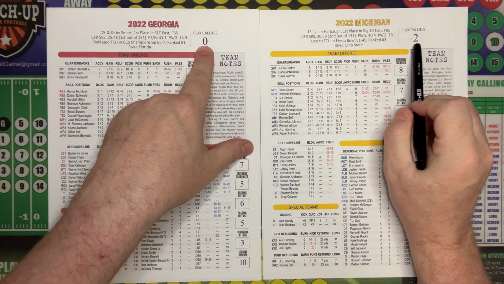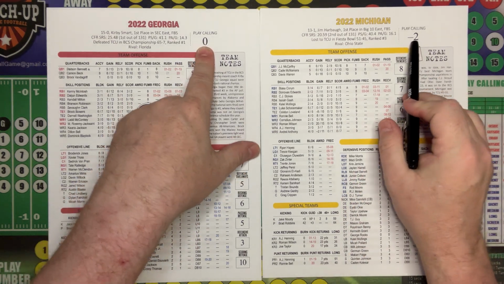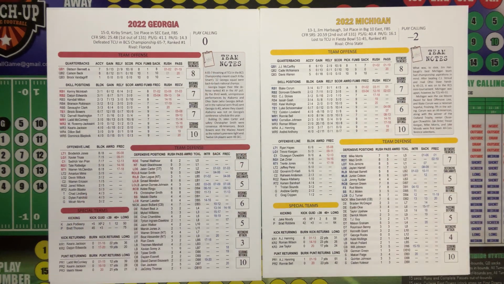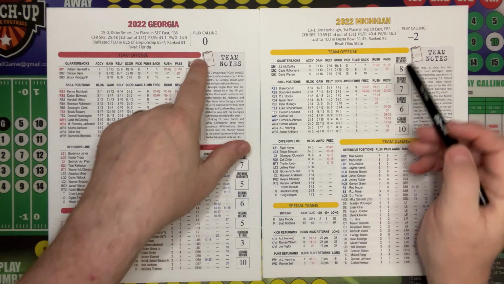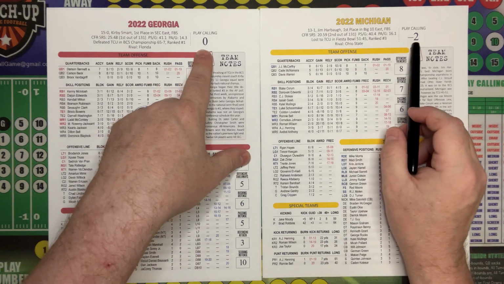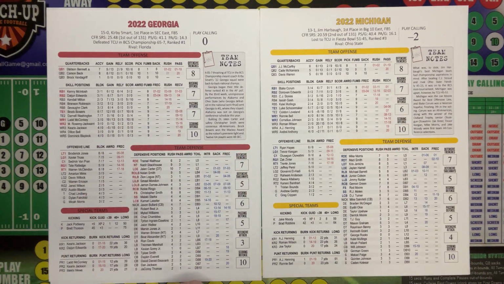What you see right here are the play calling mechanics or the play calling ratings. This can go from -8 to a +8. It is not a score. It is not bad or good. It is just how often do they run? How often do they pass? A -8 means that you probably pass over... I'm sorry, I have that backwards.